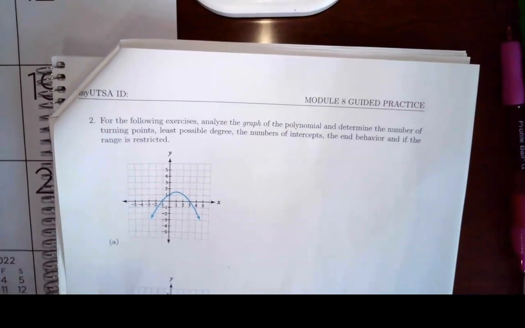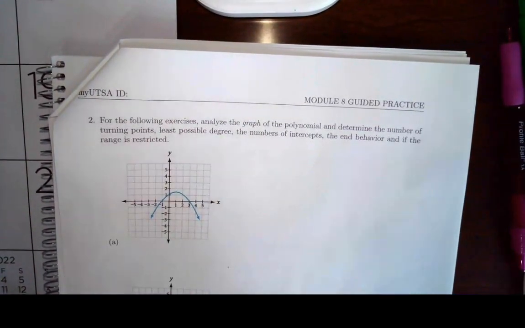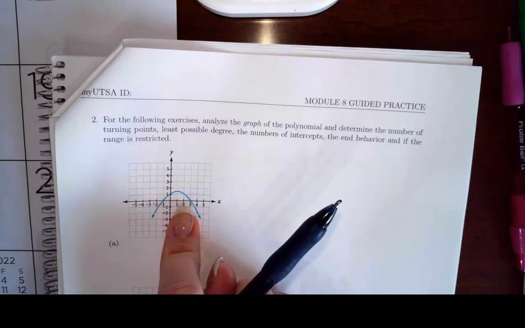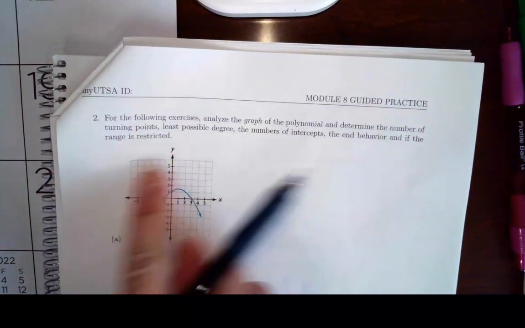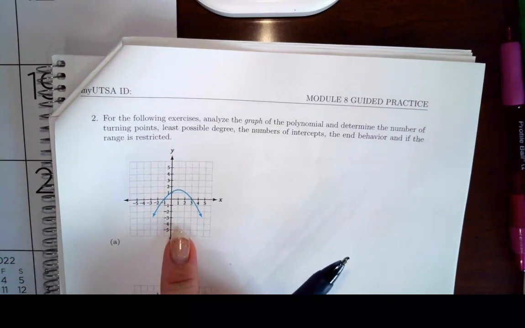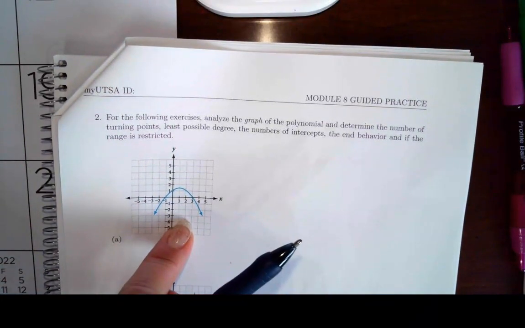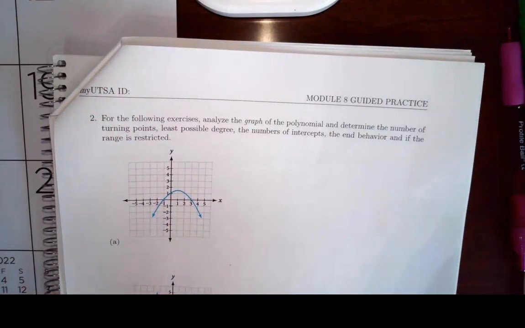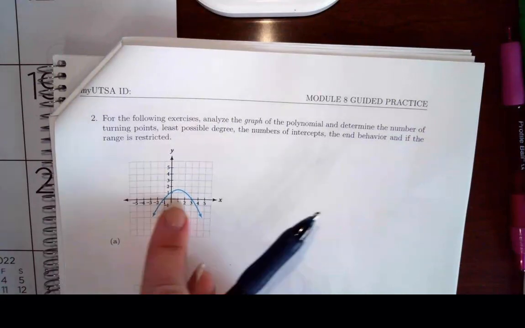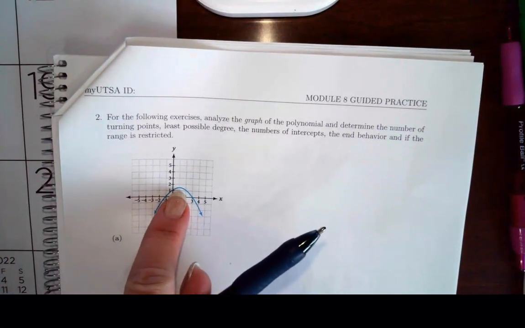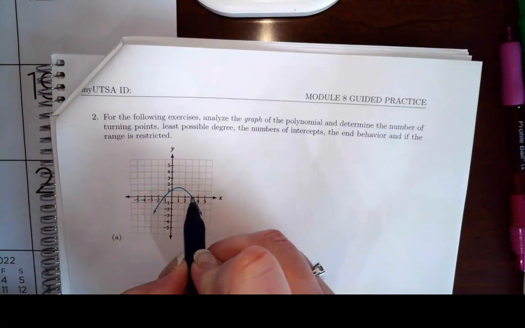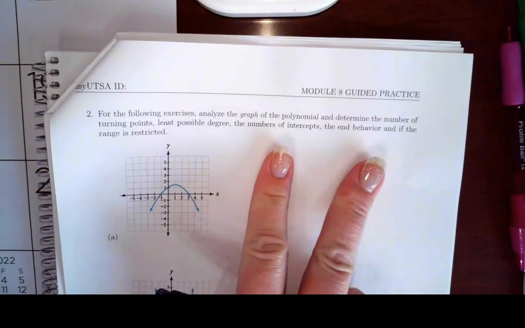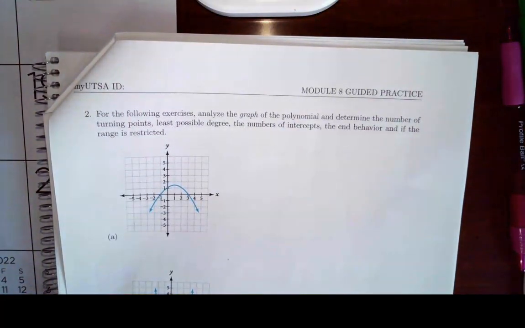Okay, so looking at this, you should recognize that that's a parabola anyway. So I'm looking at the graph, I'm determining the number of turning points, and I'm seeing that there is 1 turning point. The smallest possible degree that this polynomial can have as it's graphed is a second degree, because the degree minus 1 is the most number of turning points. So degree of 2 minus 1 is 1 turning point. How many intercepts do I have? I've got 1 here, and I've got 1 here. So my degree is a 2, and the number of intercepts I have is a 2.